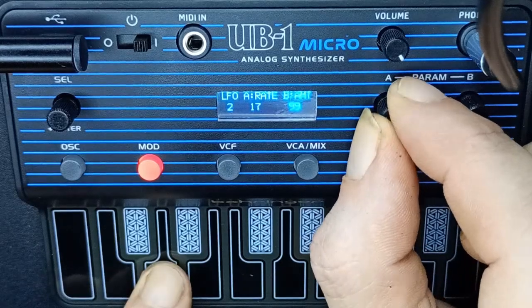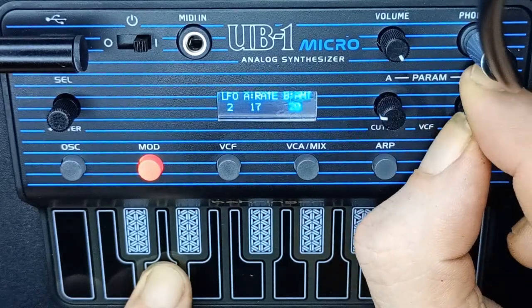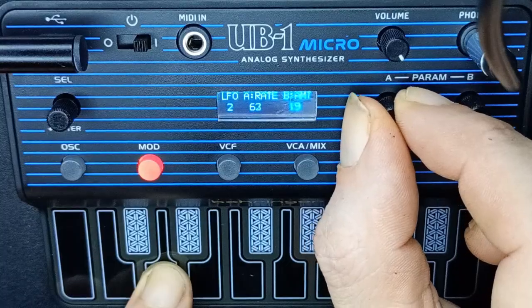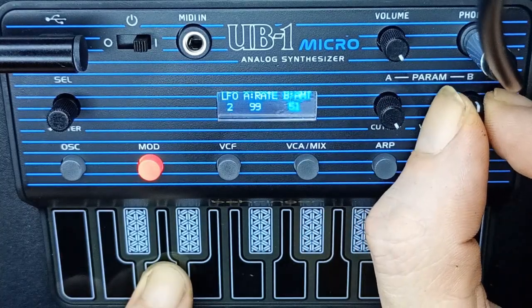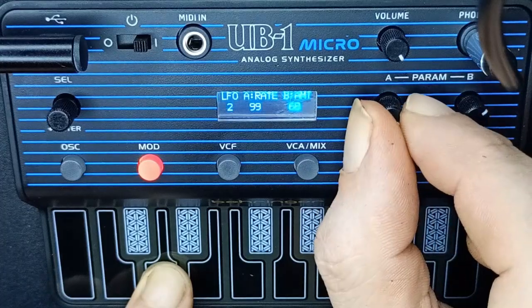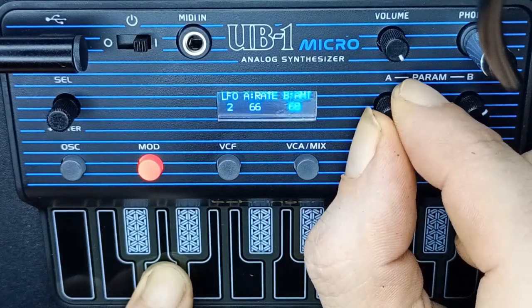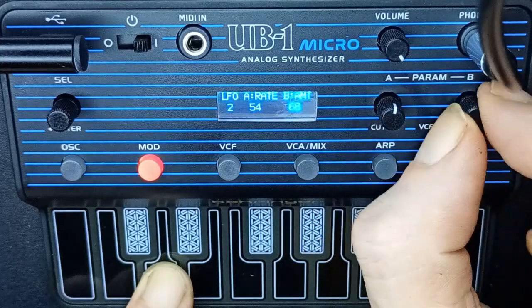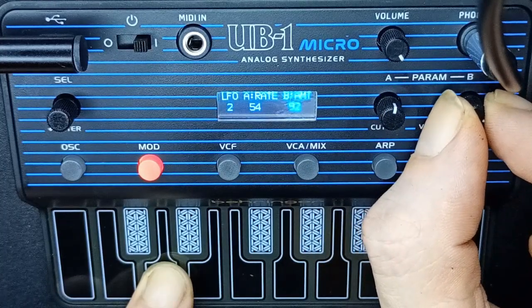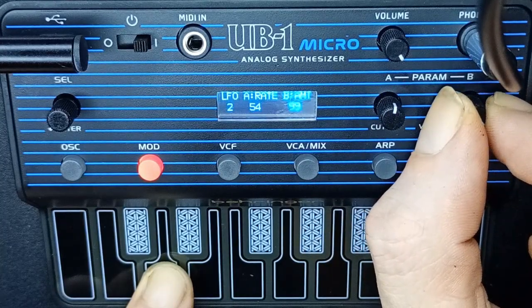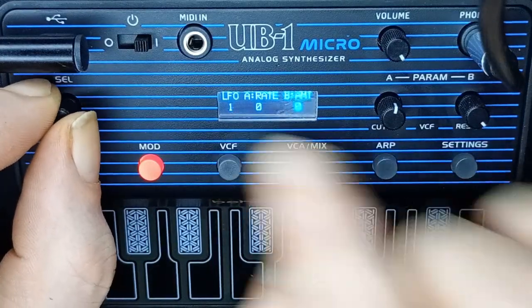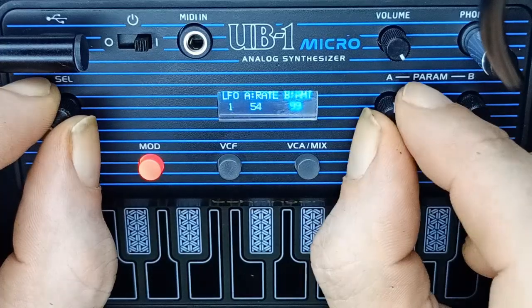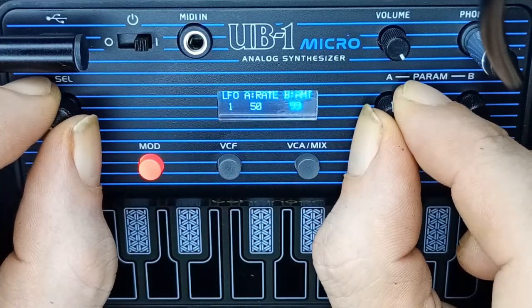Slow it down. So then let's add a little bit of LFO2 into the mix. So let's do the pitch again. We'll go about 50%.